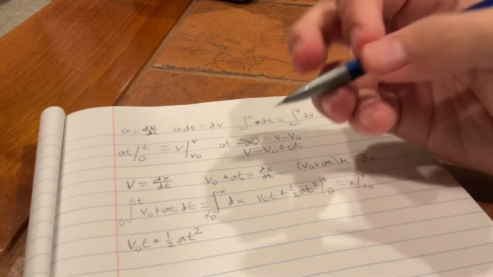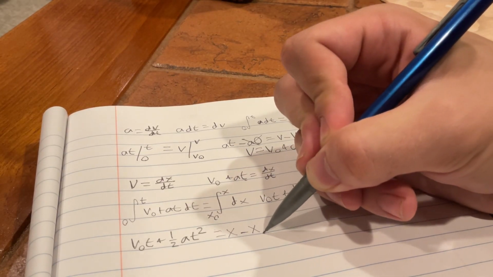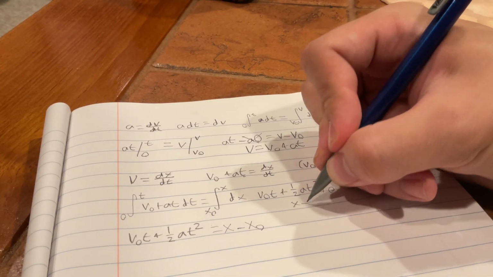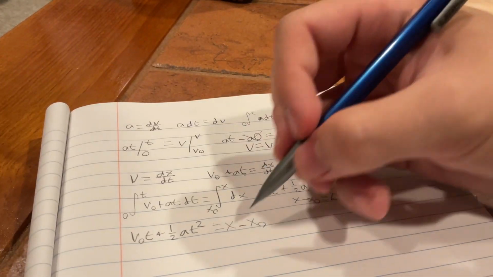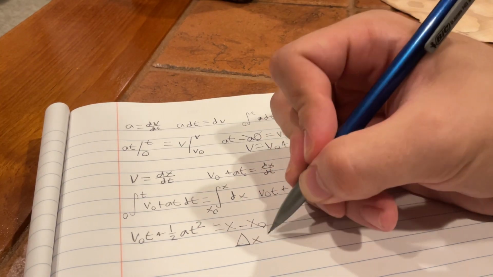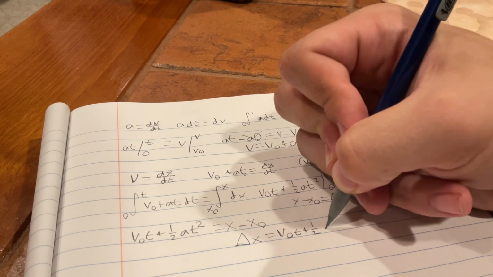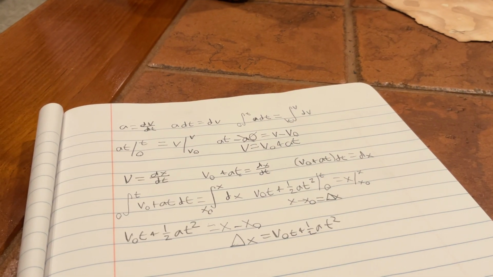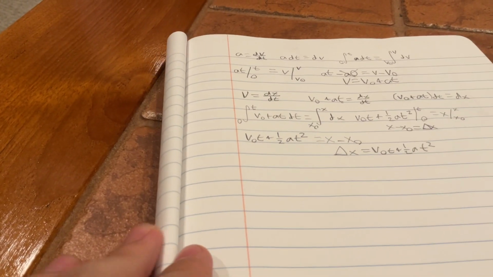On our right side, we have x final minus x initial. For those of you who know, x final minus x initial is the definition of delta x. And so our equation becomes delta x equals v naught t plus 1/2 at squared, our second of three kinematics equations.